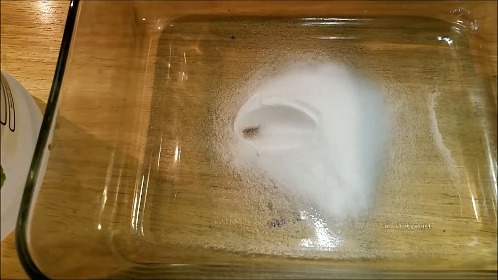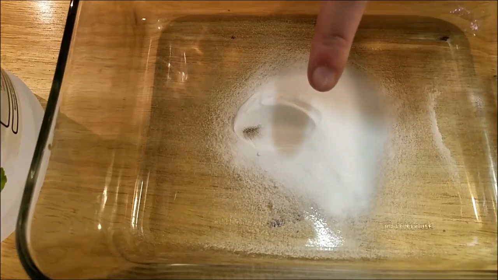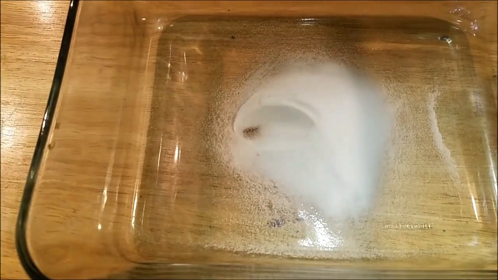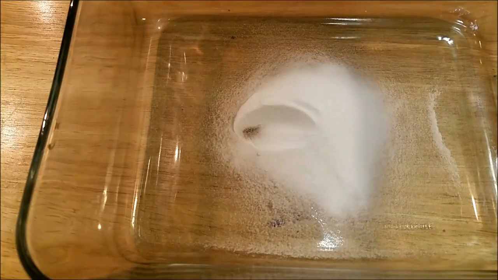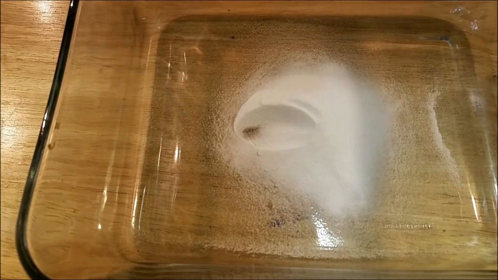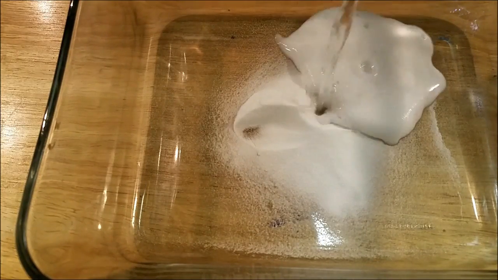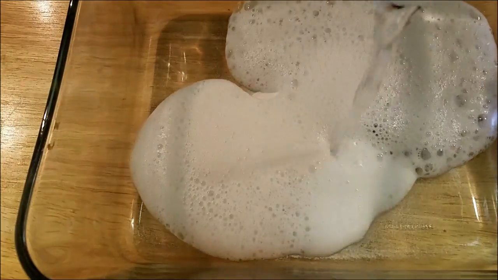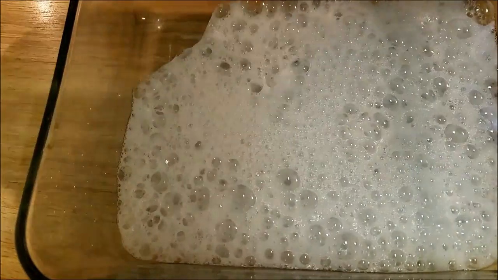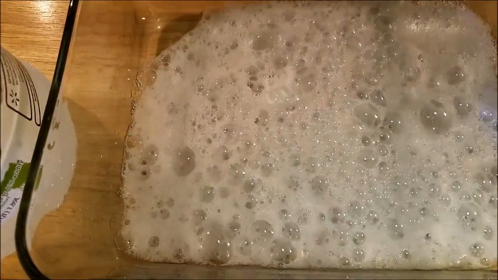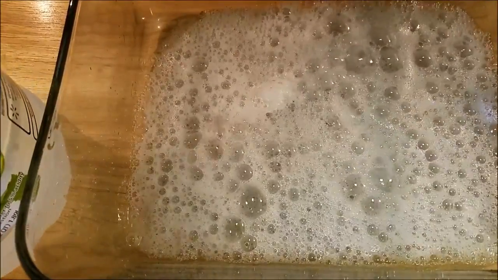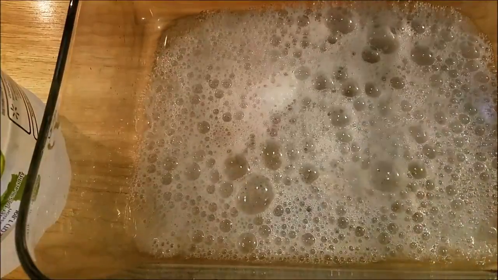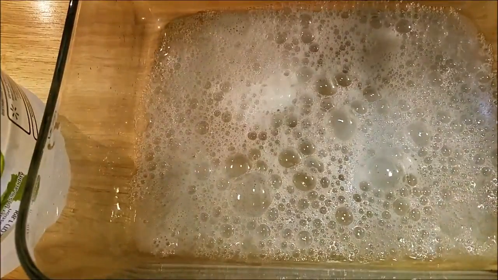So in this example, the baking soda is a weak base and the vinegar is a weak acid, and when they do react, they neutralize each other. So that's the reaction between baking soda and vinegar.